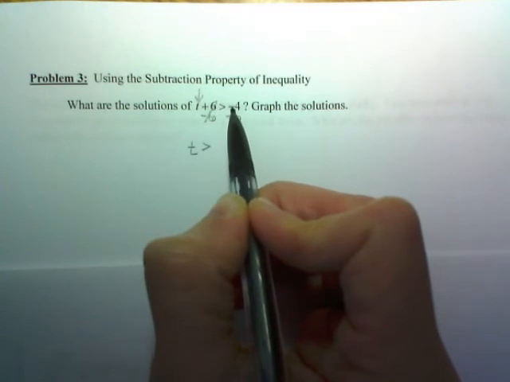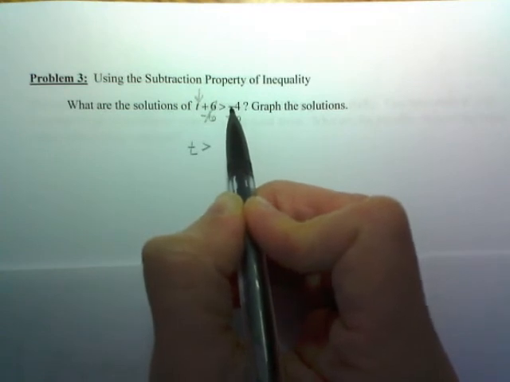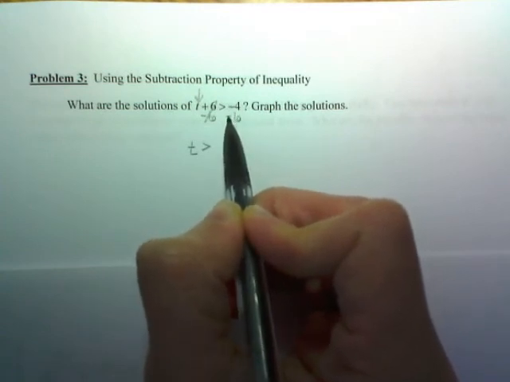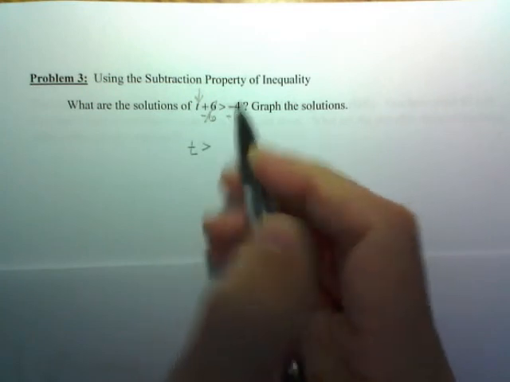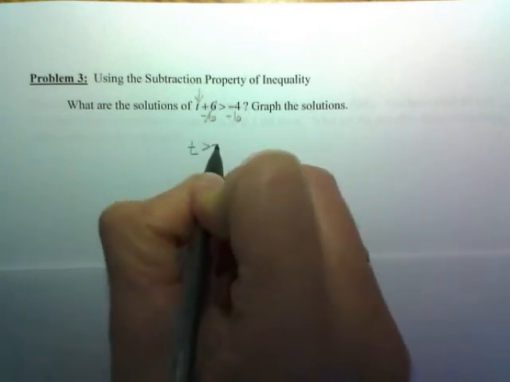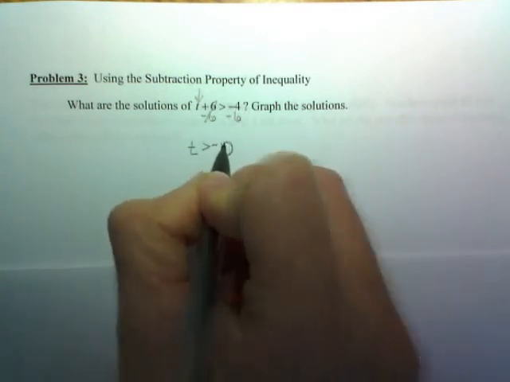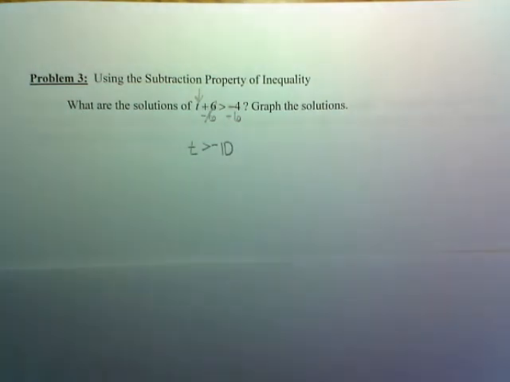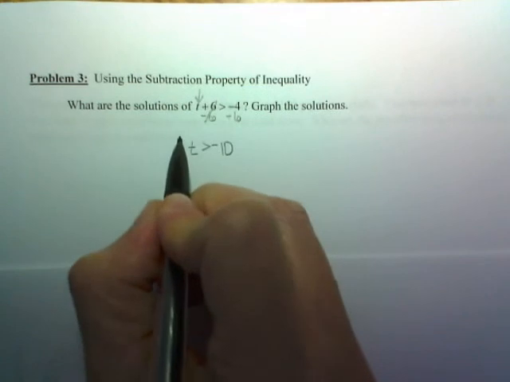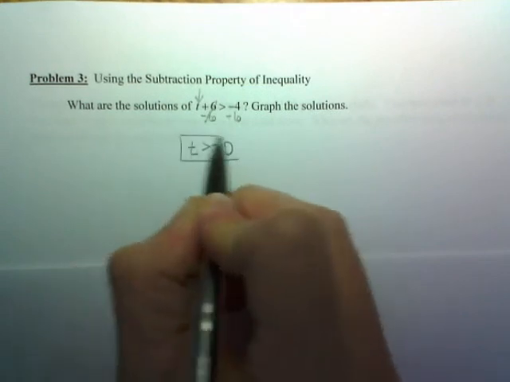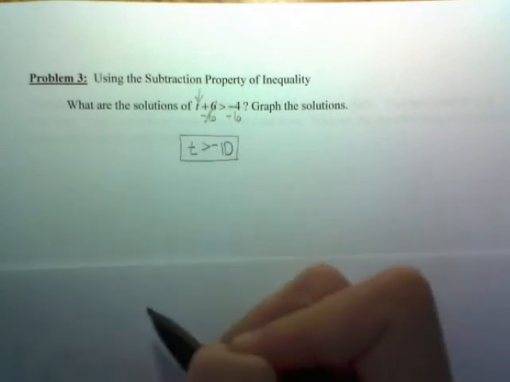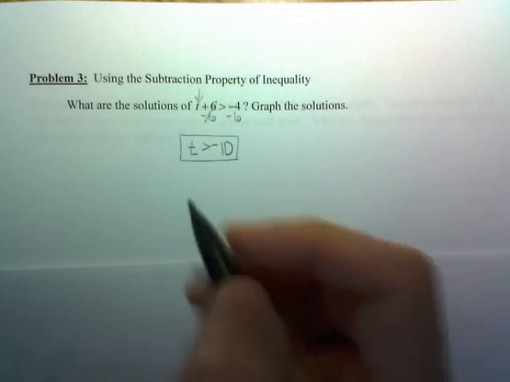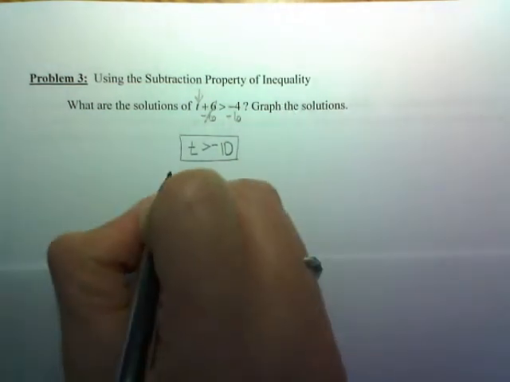Now think about this logically though. If you're in a ball game and you're down 4 points and you go down 6 more points, then you're going to be down 10 points. So -10. Notice it's not just -10, it's t greater than -10. So those are my solutions. And now let's graph those.